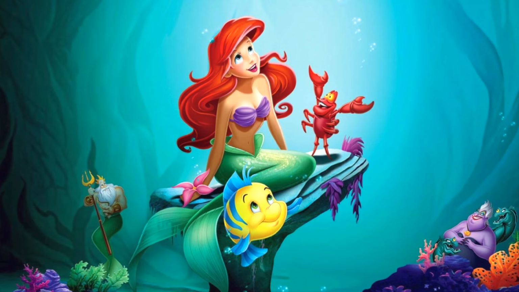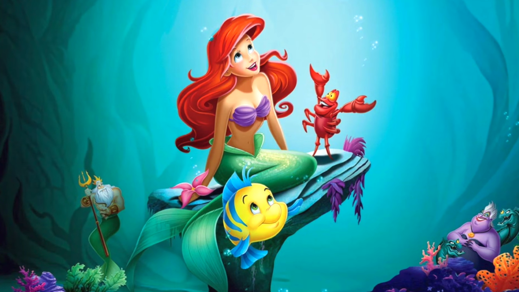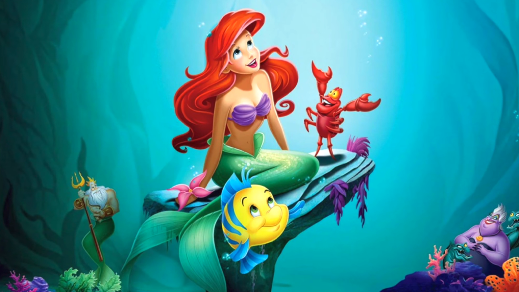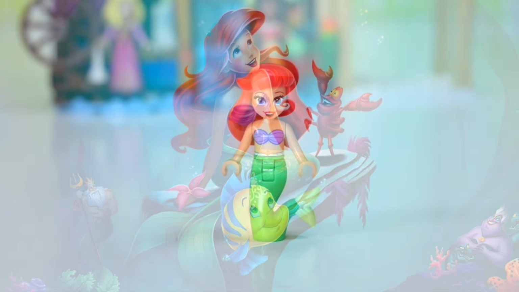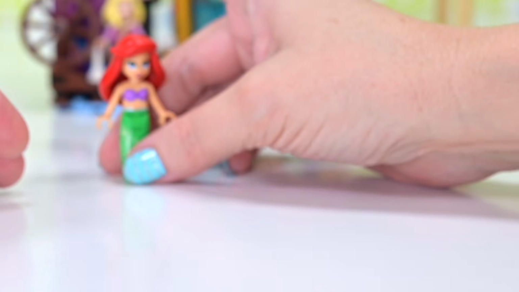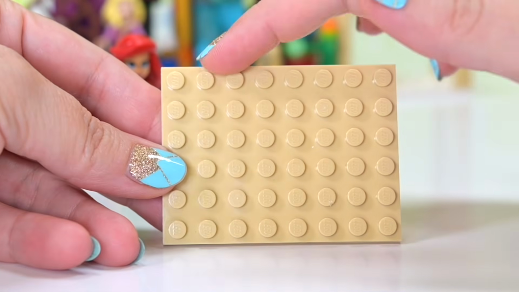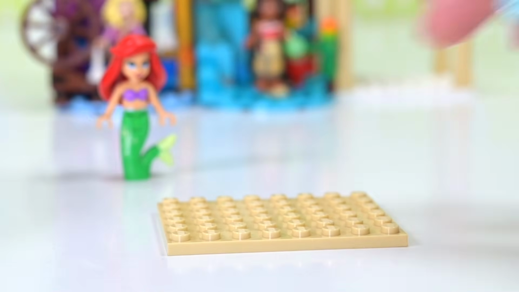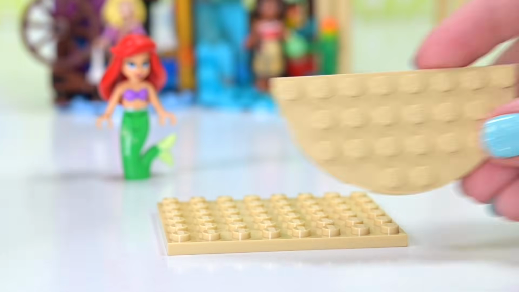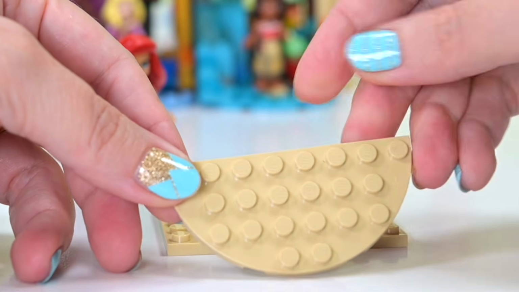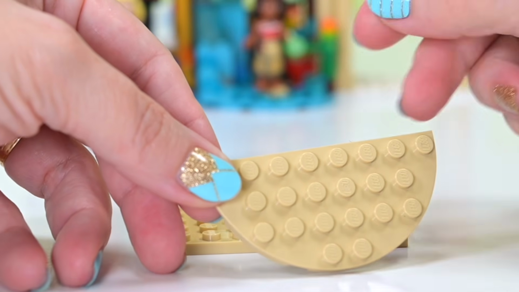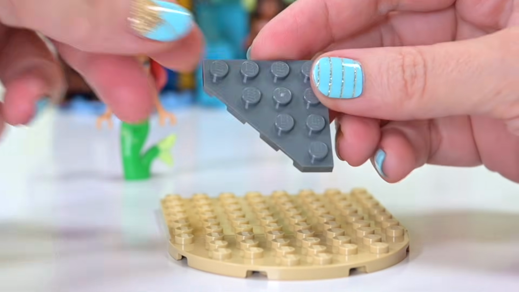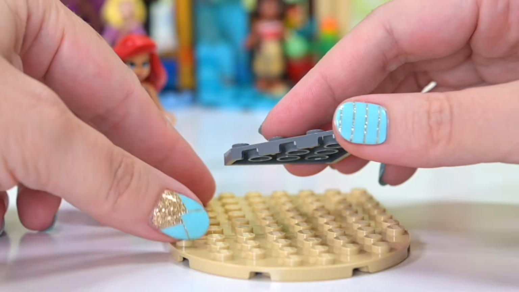Anyway, so we are building an underwater scene. I want to try and emulate the idea of the poster, like this iconic image of Ariel, the Little Mermaid. So let's see how we go. First up, we need an 8x6 plate to build everything on. And for each of these, I've built out with a little half circle-y thing so that I have more room out the front to be able to actually display the princesses. So I want to make the rock, right?